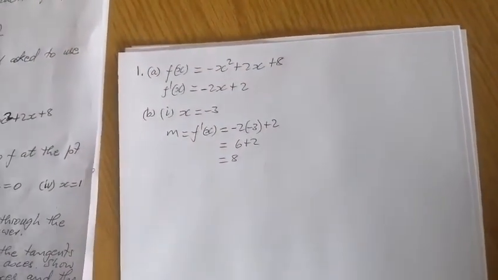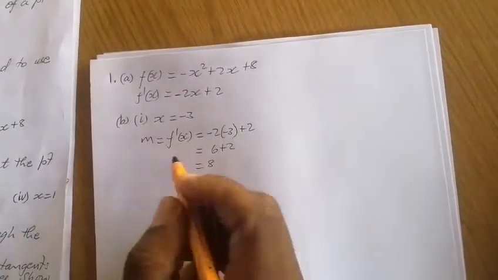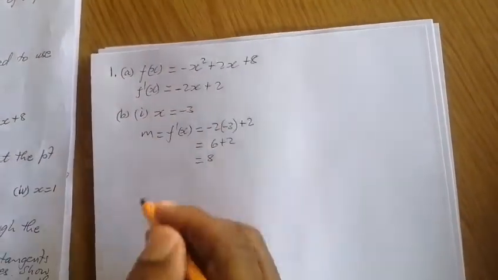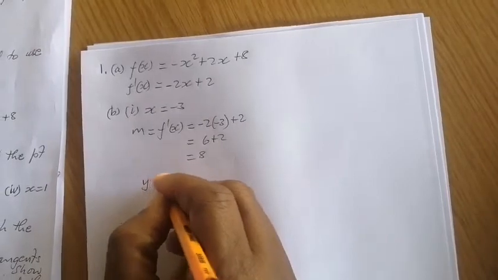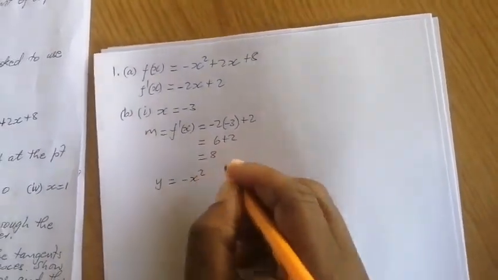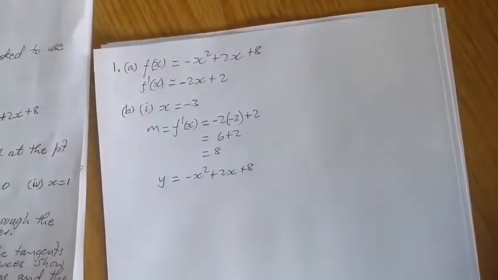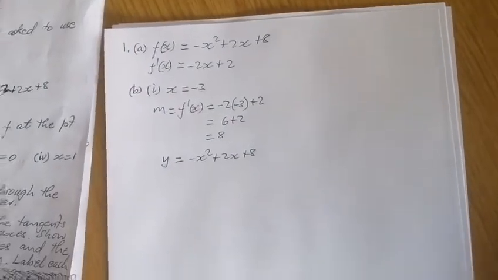What else do we need in order for us to find the equation? We now need the y coordinate when x is minus 3. So our y, which is f of x, will be given by minus x squared plus 2x plus 8. Now we are substituting our minus 3.